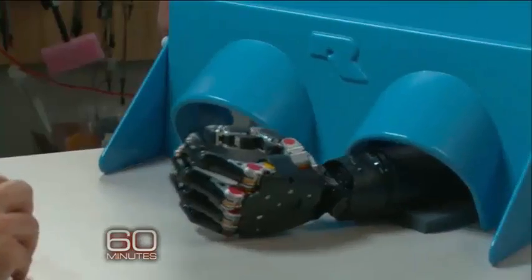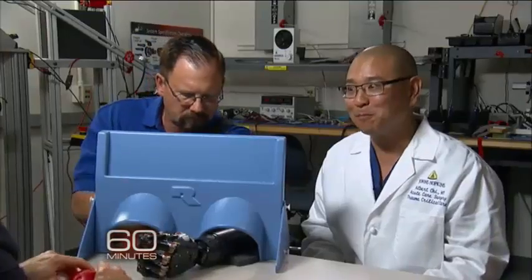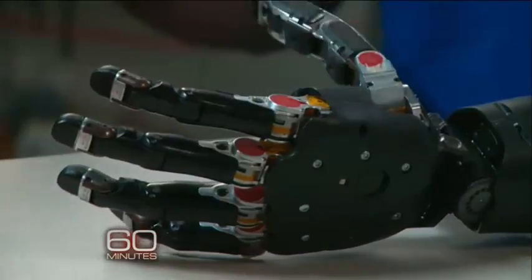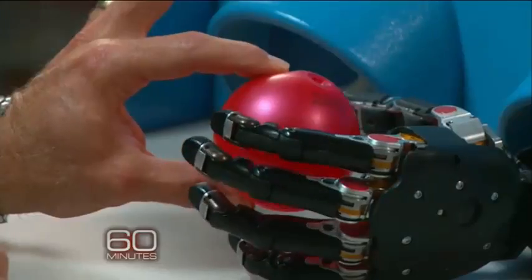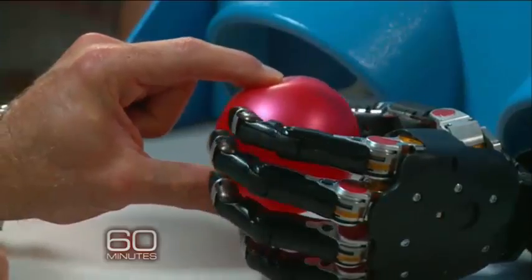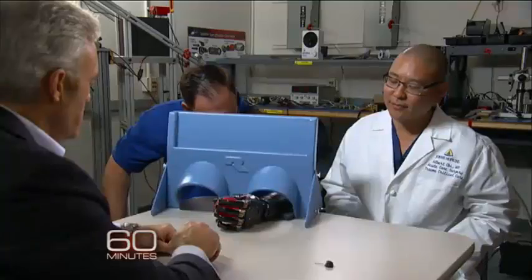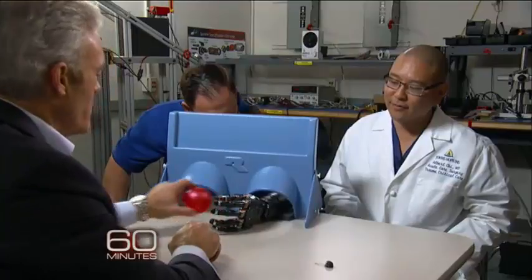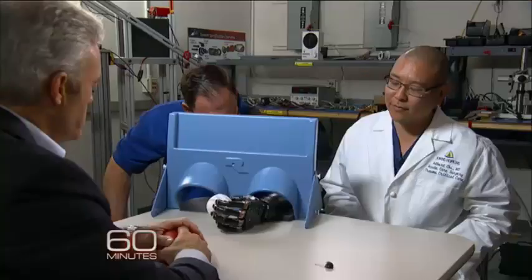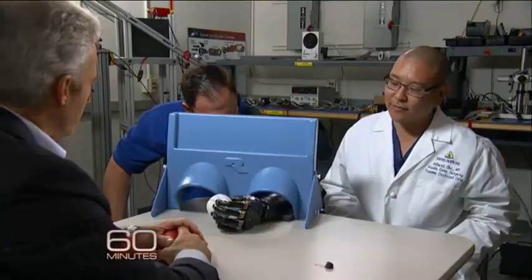Unlike Jan, the connection for Johnny runs both ways. Sensors in the fingers send signals back so he can feel what he's touching. Okay, I'm holding the object. You can close on it. To see how well, we put him to the test. Hard or soft? Soft. Correct. Very good. Now let's try again. I'm holding the object. Hard or soft? Soft. Yeah, quite right. All right. He got it right every time. Hard or soft? Hard. Amazing.